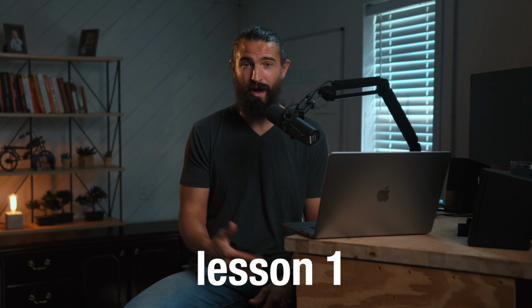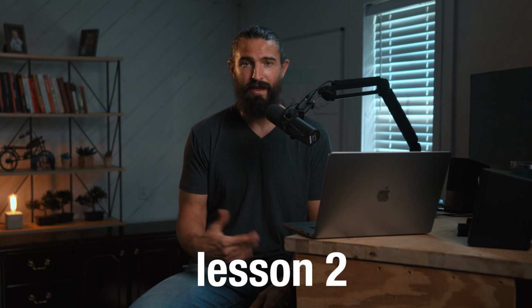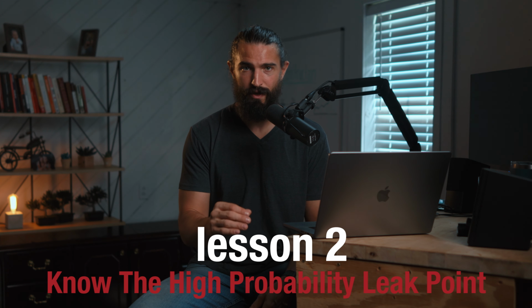So we pulled up the tile and sure enough, the subfloor underneath had been completely rotted out. Turns out the toilet and the tub had been leaking for years. It had been completely hidden underneath all that brand new tile work. And that, my friends, is truly cutting corners. So bye-bye beautiful tile. Lesson 1 here is don't buy houses from shady investors, just like you wouldn't buy a car from a shady mechanic. And lesson number 2 is know the high probability leak points and stress test the crap out of them.